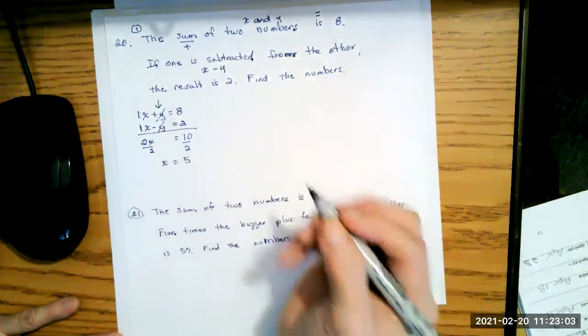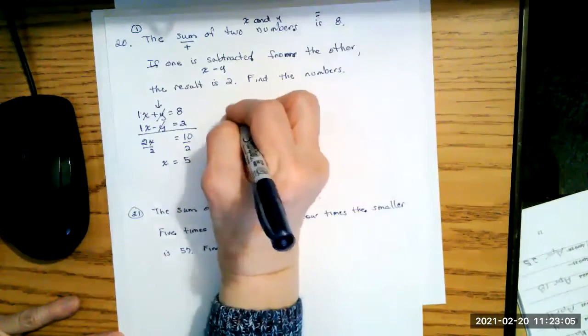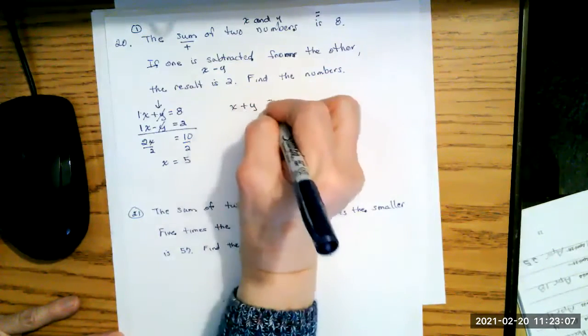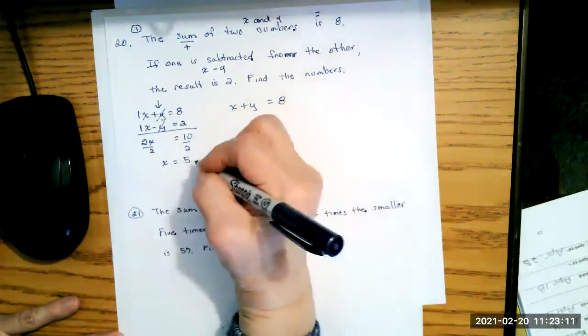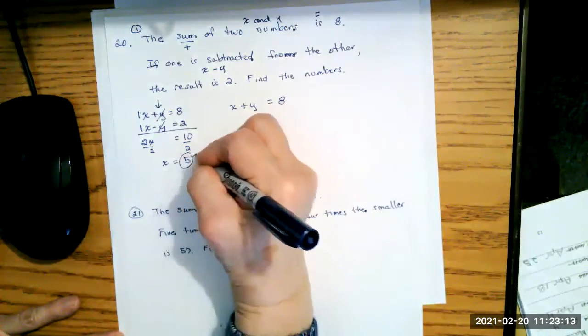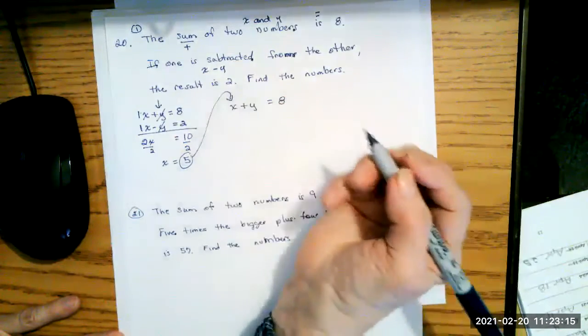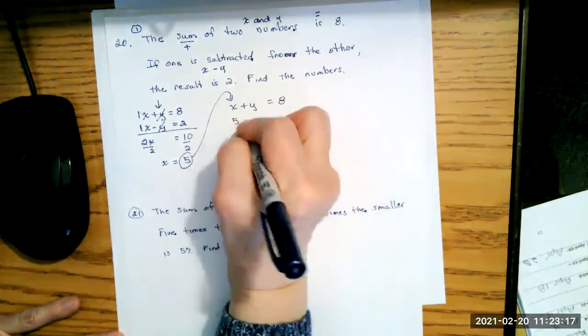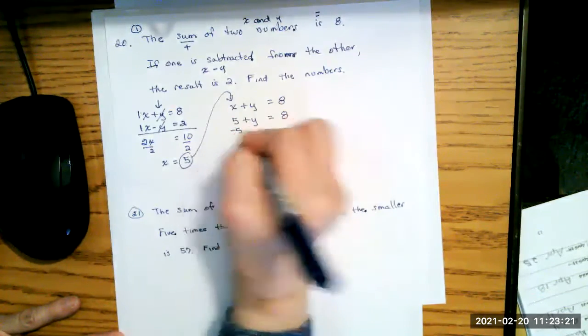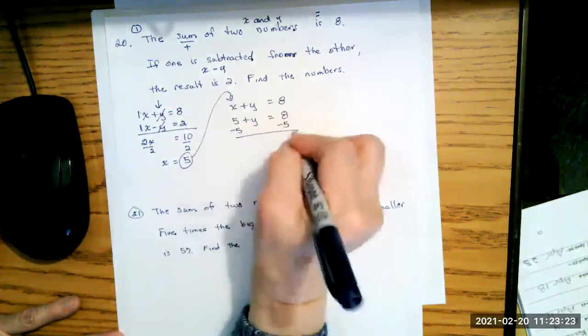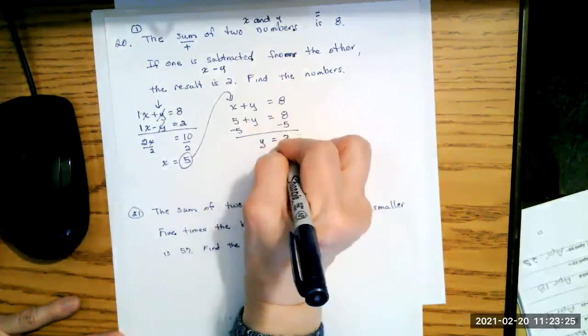Now to get the other number, take your first equation, x plus y equals 8, was our first equation. You can take either equation actually. I just generally take the first one and put the 5 in for x, so you'll have 5 plus y equals 8. Subtract your 5 from both sides, and you'll have y equals 3.